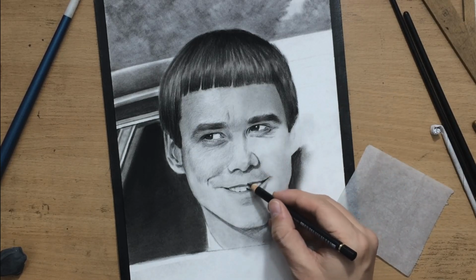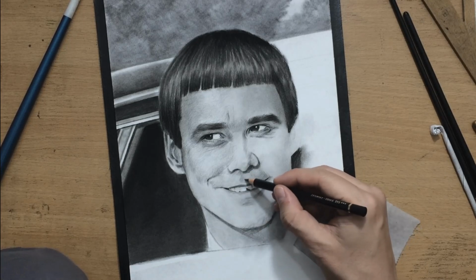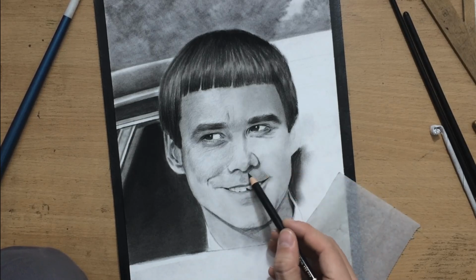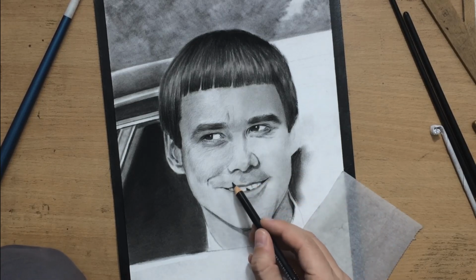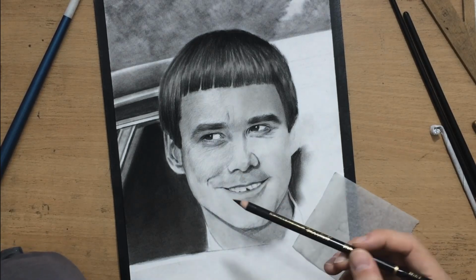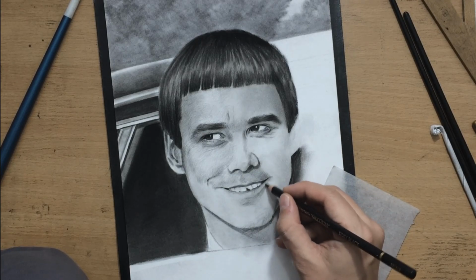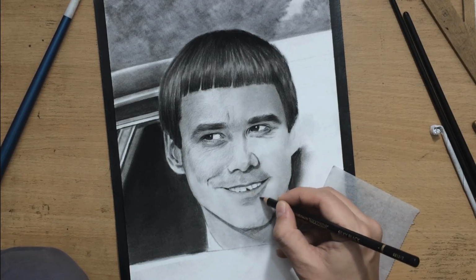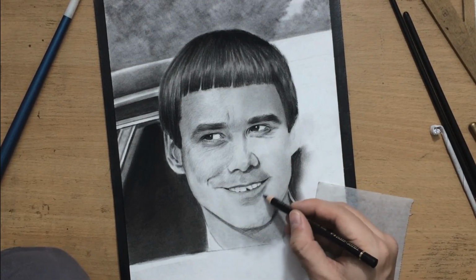There is a little bit more shadow overall on the right side of the face, so I'm going to be shading this area of the mouth, for example, under the nose a little bit more on the right side, and the same goes for the lower lip as well as the entire right side of the face.